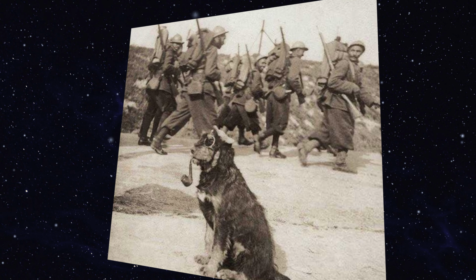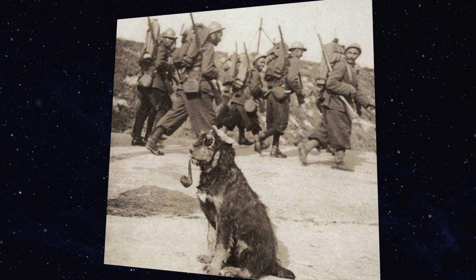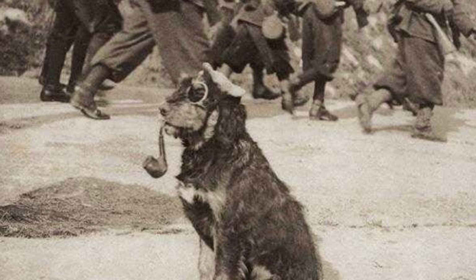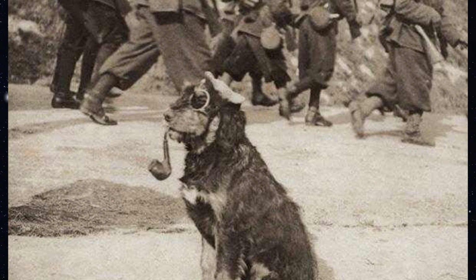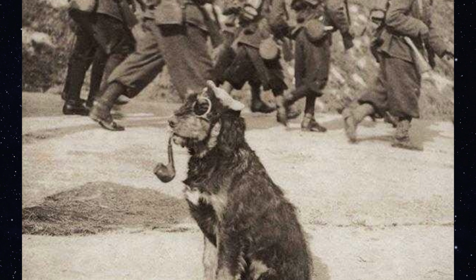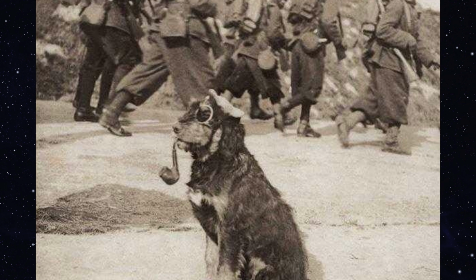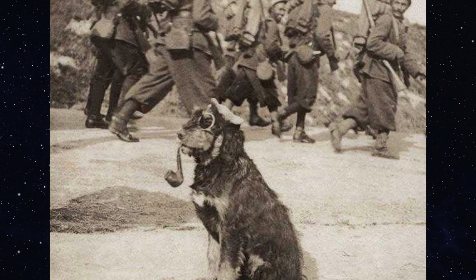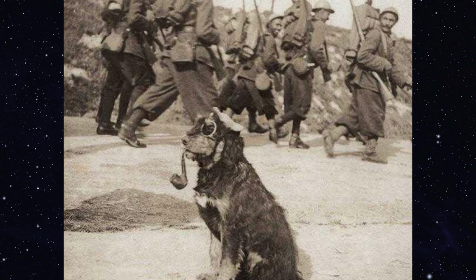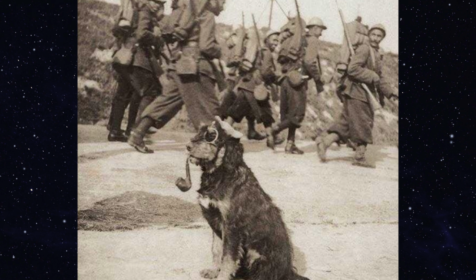French soldiers march in 1915 while a dog wearing glasses and a pipe appears in the foreground. The record, made during World War I, reveals a rare moment of lightness in the middle of a military setting. The scene shows how even animals became part of troop life.